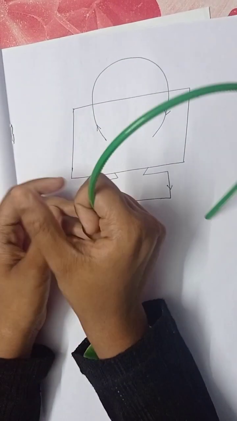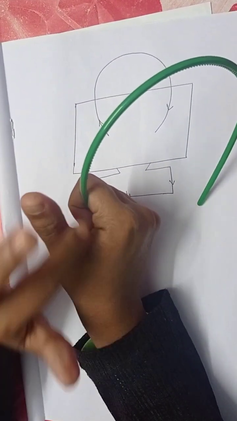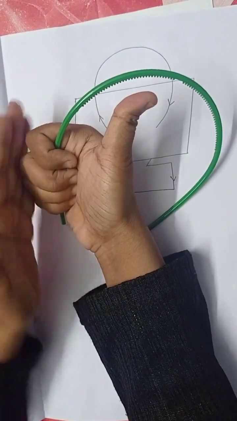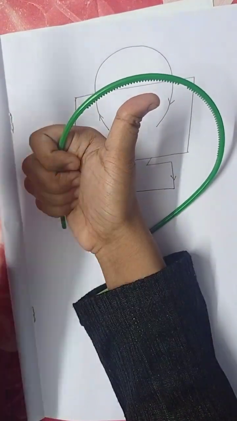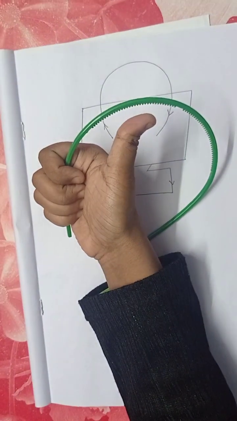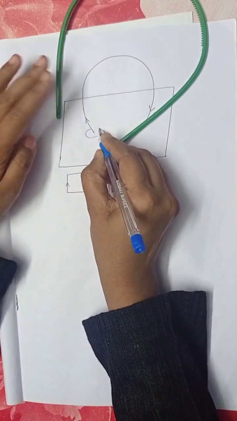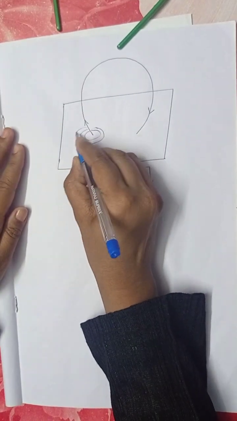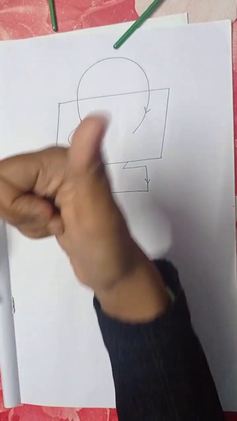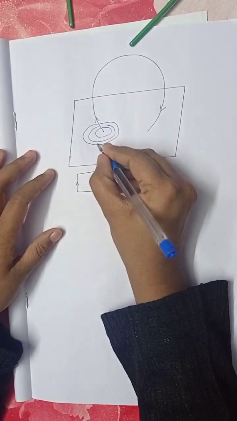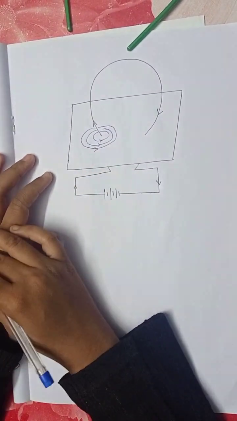So if I hold it like this, my thumb is in the upward direction of current. So how is the direction of my fingers? It is in this direction. So similarly I will make it in the copy also. So as we know, these are concentric circles. So what was the alignment of my fingers? It was like this. So the arrow will be in this manner.